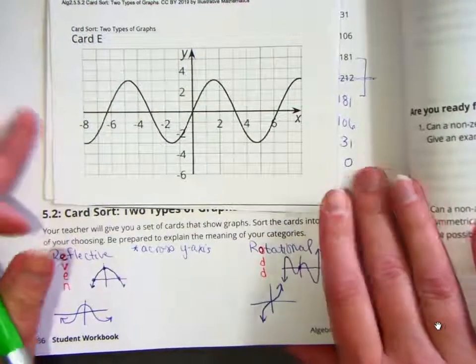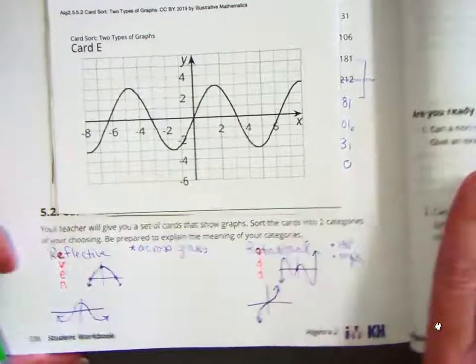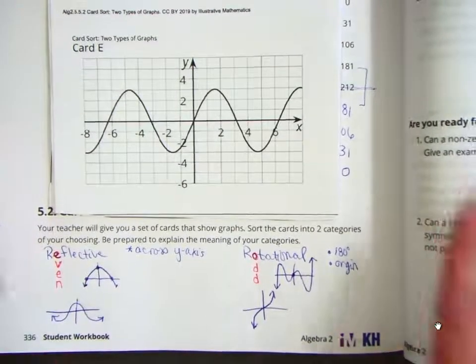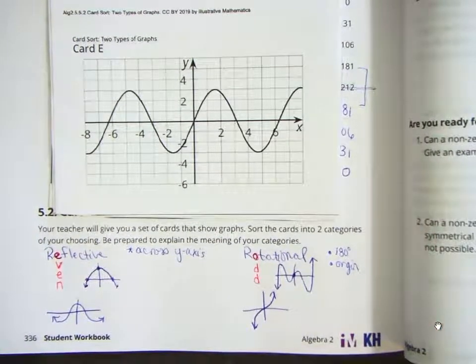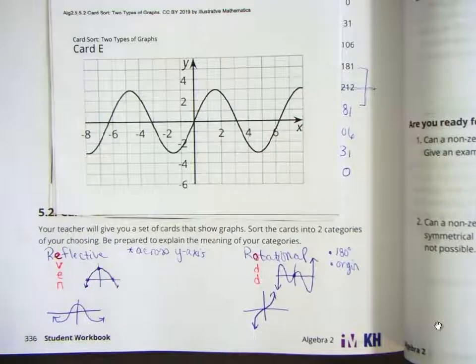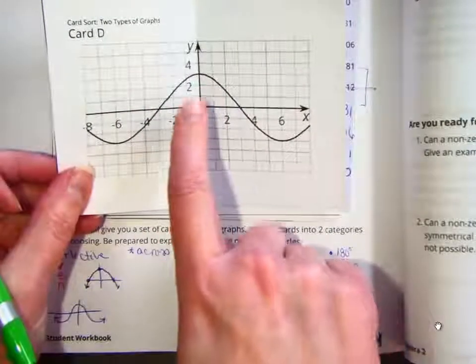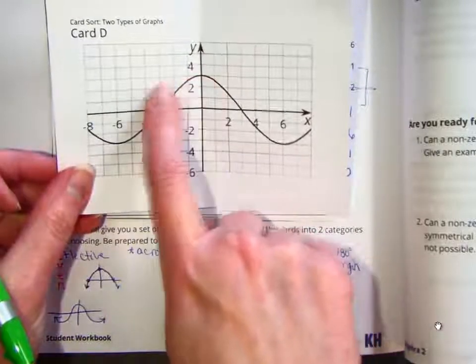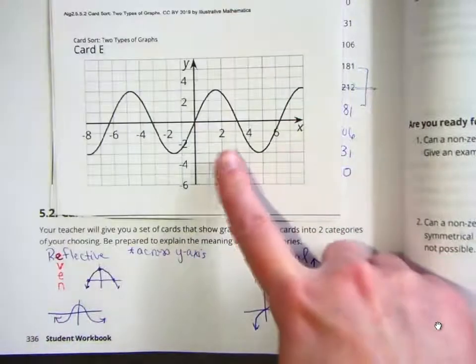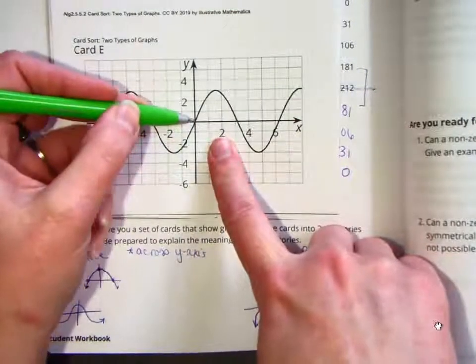This one's got some waves going to it. And waves can sometimes be rotational and sometimes be reflective. It actually kind of reminds me a lot of this one that we just saw. This one had that high point that didn't go through the origin and happened to be perfectly balanced on both sides. This one does go right through the origin.